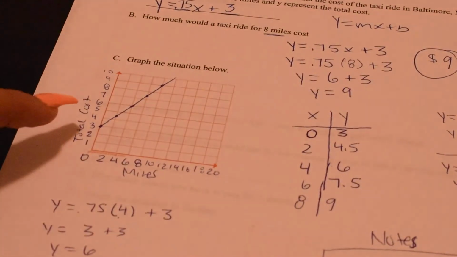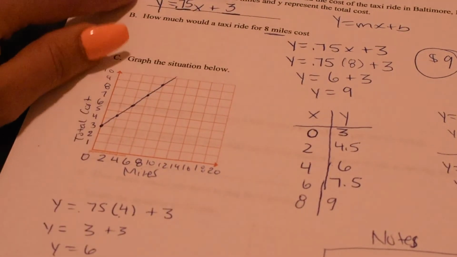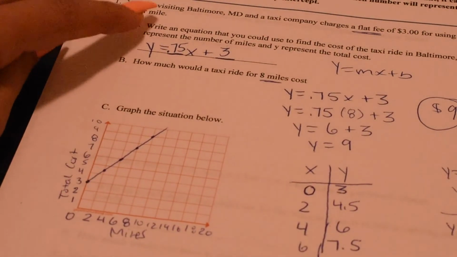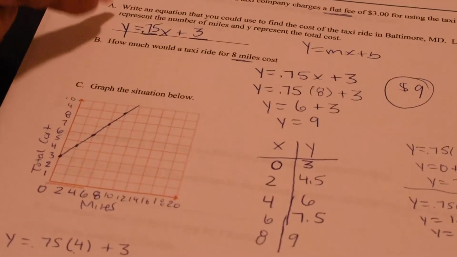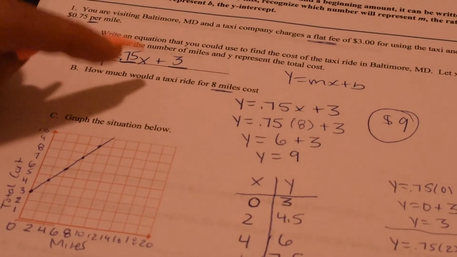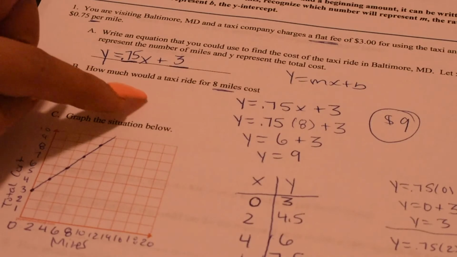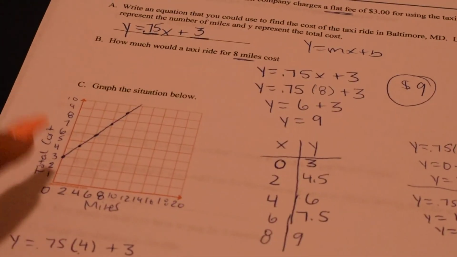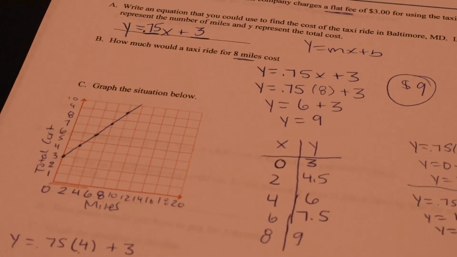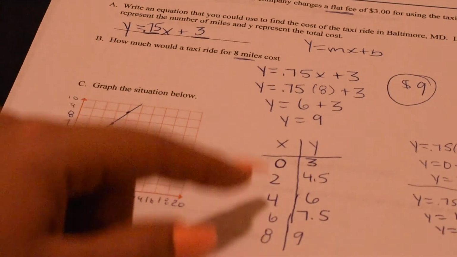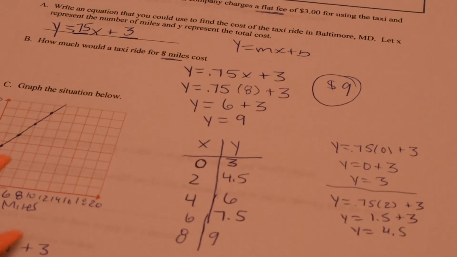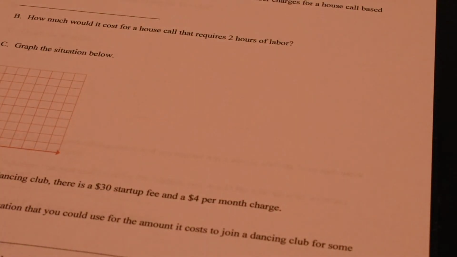So this line represents this equation that we just found, y equals 0.75x plus 3, right? We found the equation. We plugged in to figure out how much it would cost for 8 miles. Then we created a table to figure out how we would plot our points in order to create the graph. So whatever x you choose, you plug in for x to get what your y would be. All right, so go ahead and attempt the next 4 on your own.